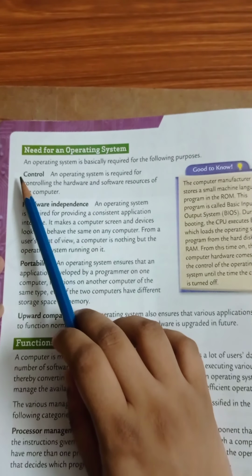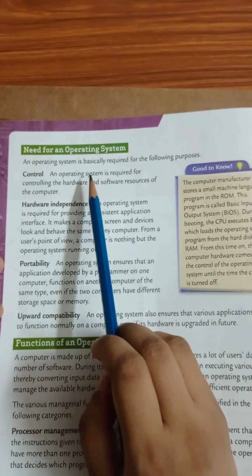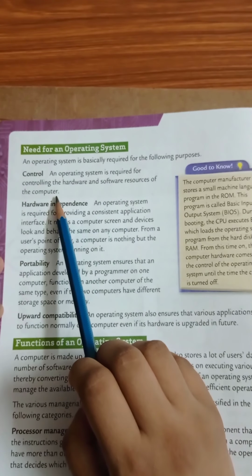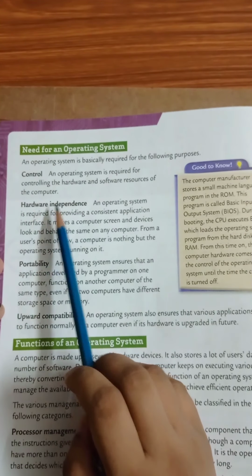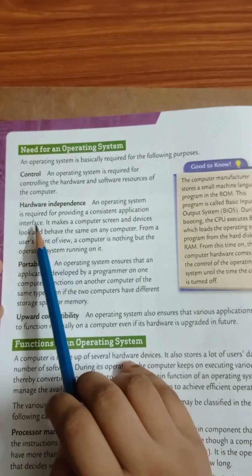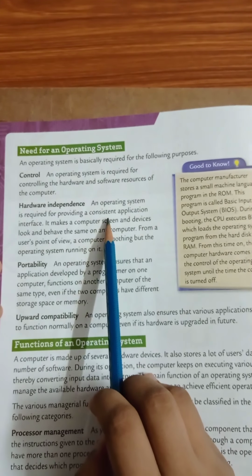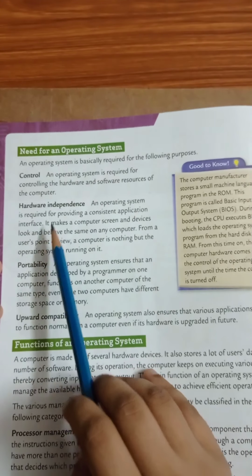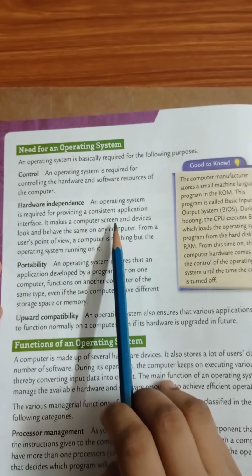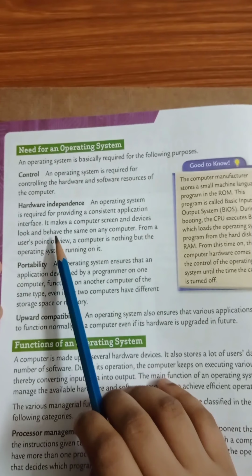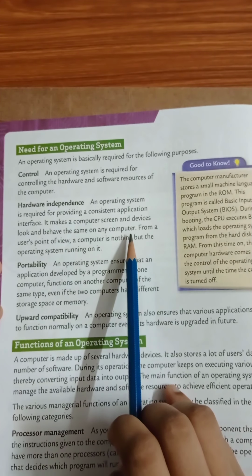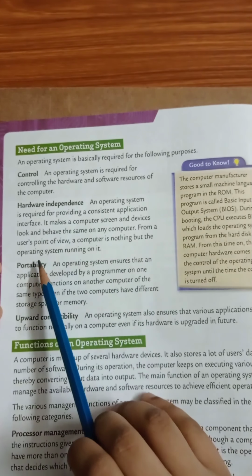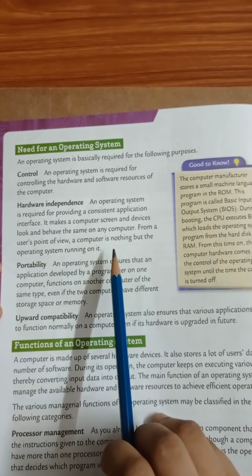Next is need for an operating system. First purpose is control. An operating system is required for controlling the hardware and software resources of the computer. Next need is hardware independence. An operating system is required for providing a consistent application interface, and it makes a computer screen and devices look and behave the same on any computer. From a user point of view, a computer is nothing but the operating system running on it.